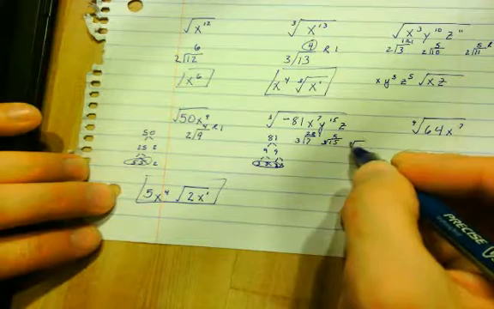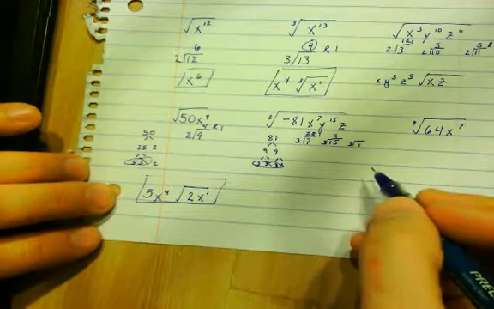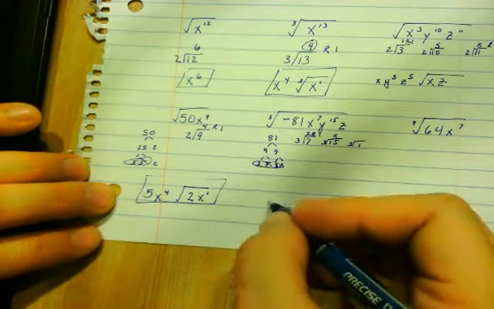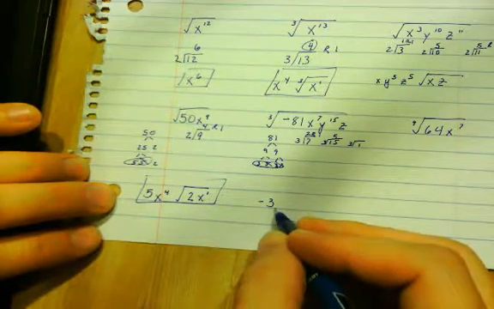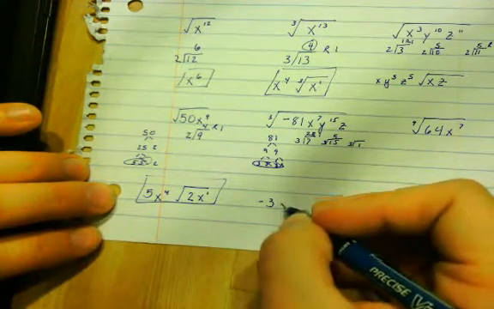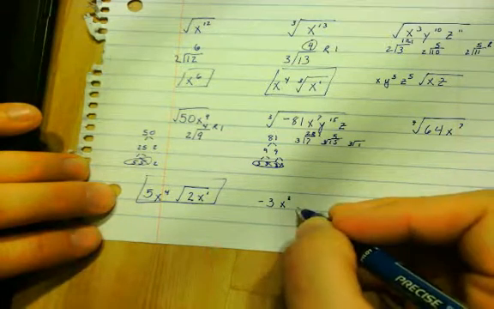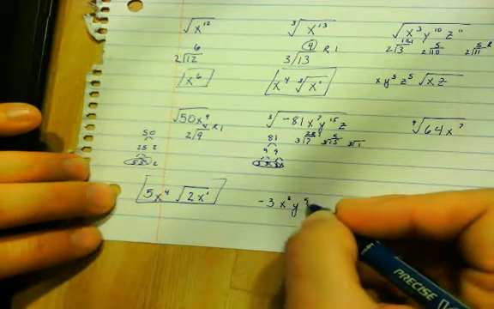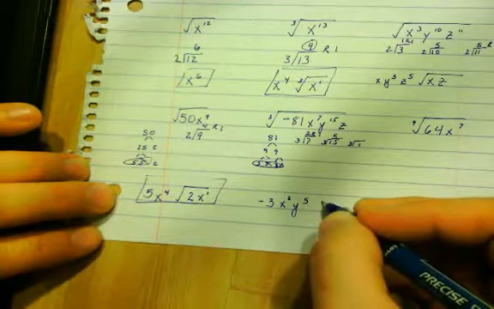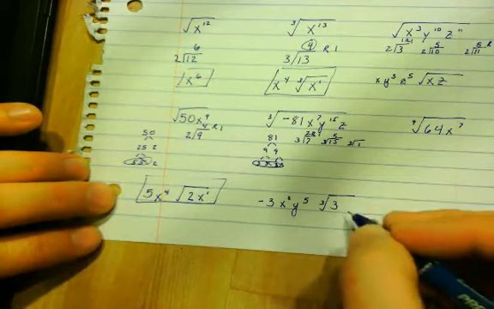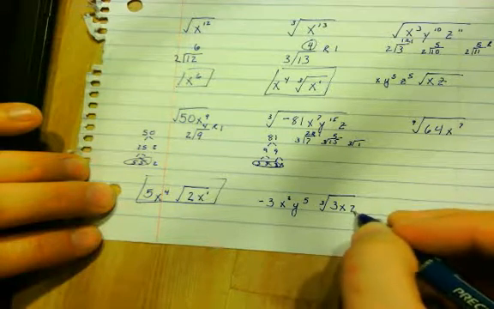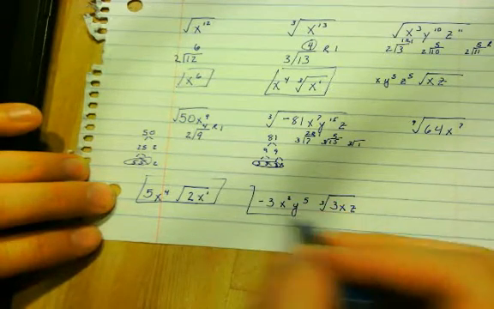And I cannot divide 1 by 3. So, remember I said it was negative 3 on the outside, x squared, y to the 5th, no z's, and then I have cube root of 3xz left on the inside.